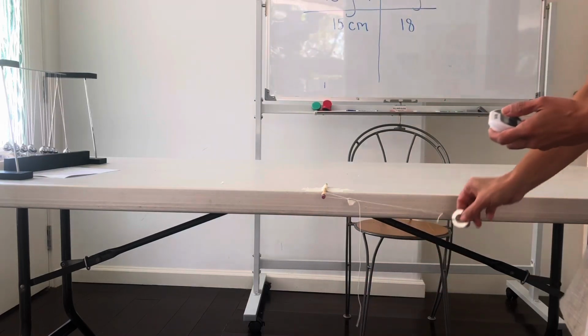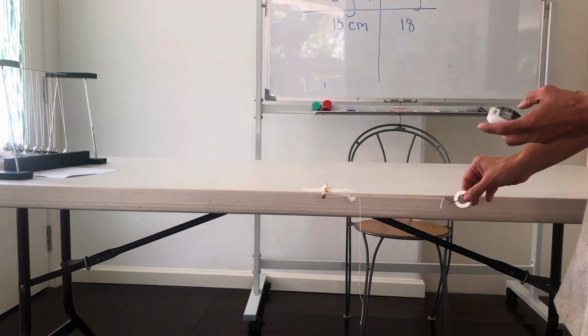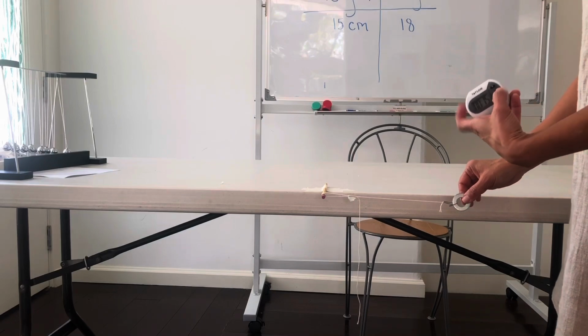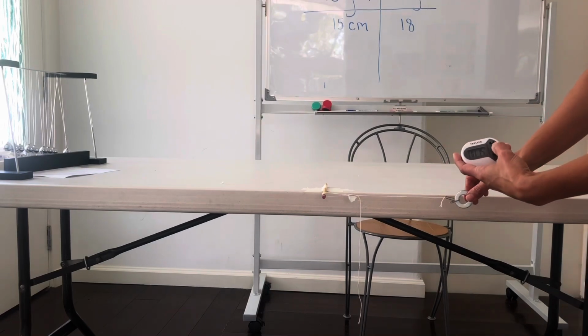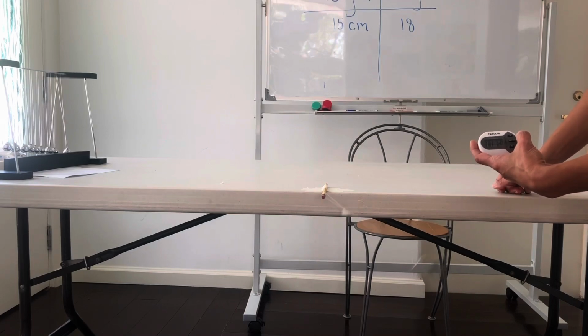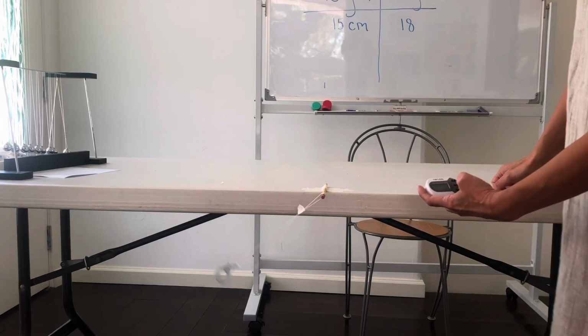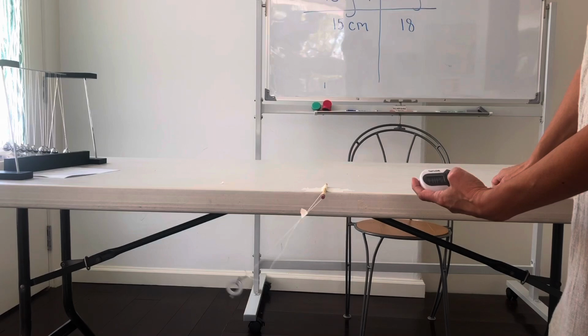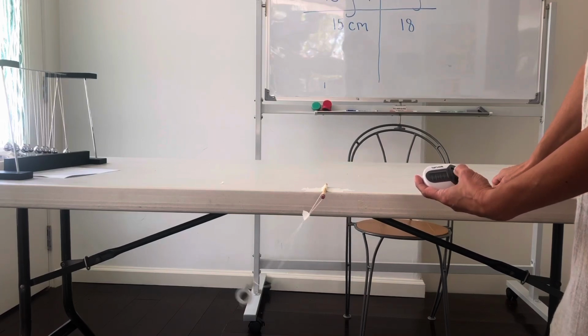Hold my pendulum parallel, taut to the table. And again, as soon as I start my timer, I'm going to let go. And let's count. 1, 2, 3, 4, 5, 6, 7, 8, 9, 10, 11, 12, 13.